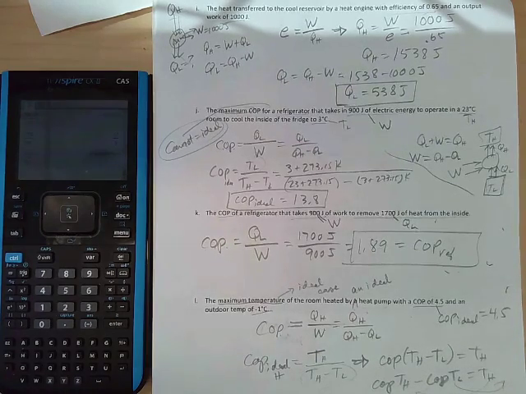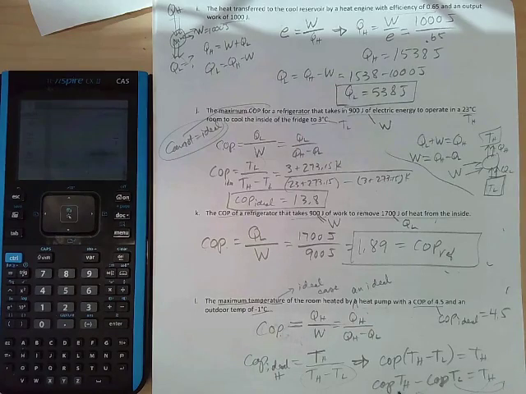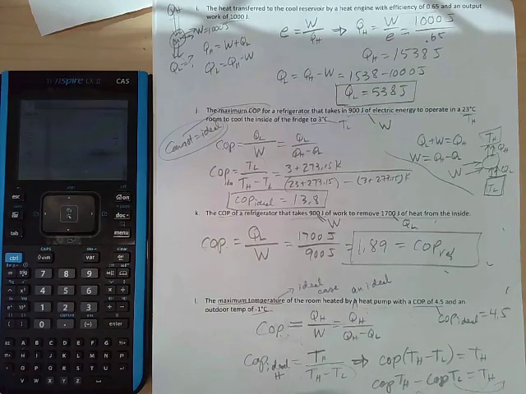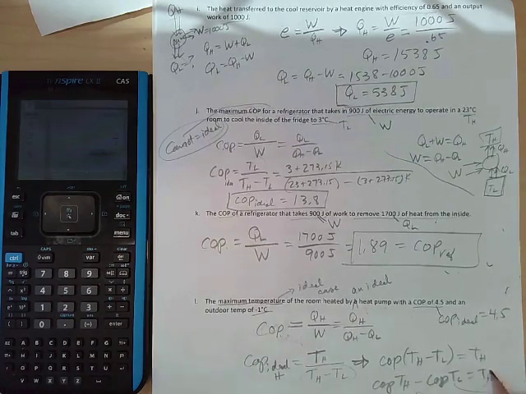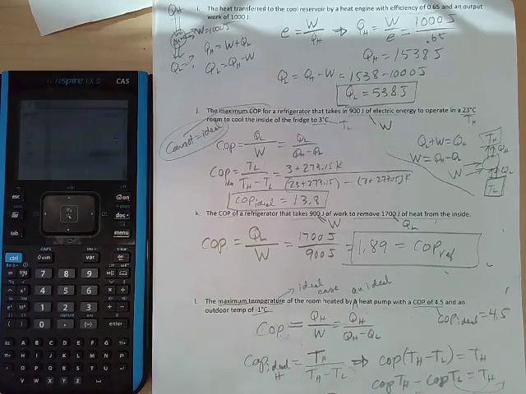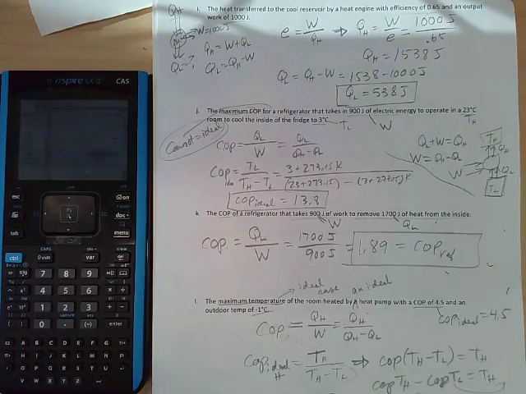So we're going to have TH times COP minus 1 equals COP TL. Do the algebra, prove it to yourself and see if I did it wrong. I think I did it right.